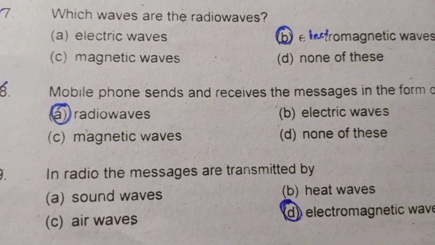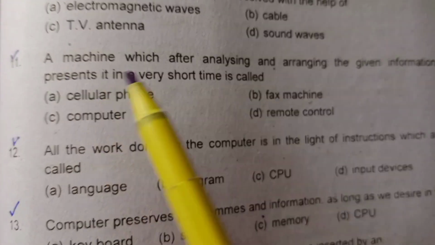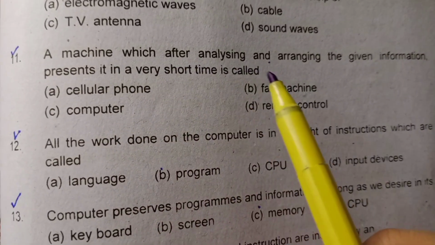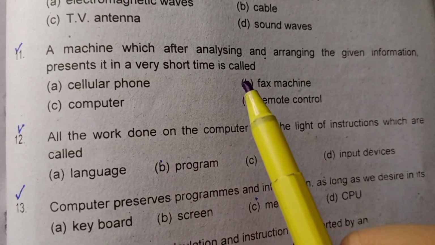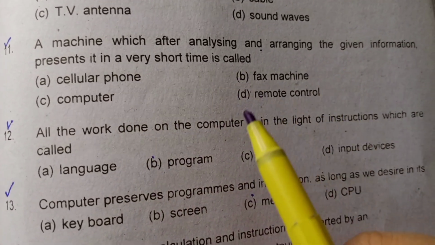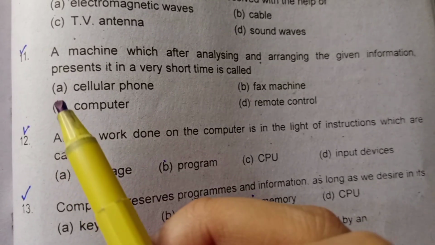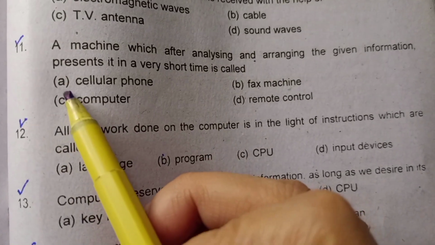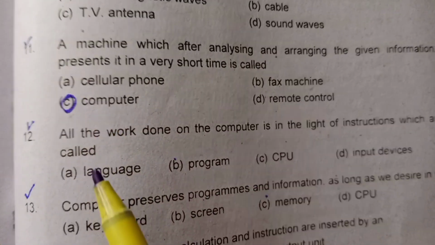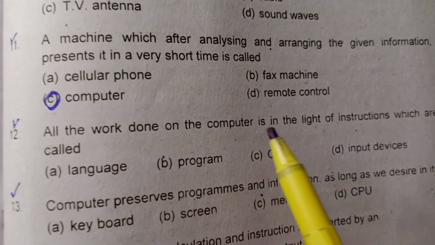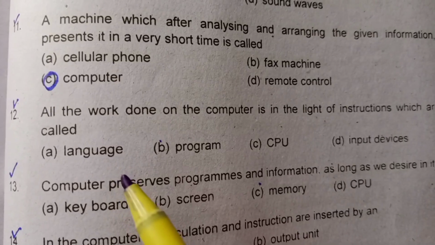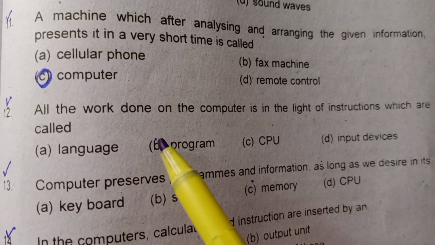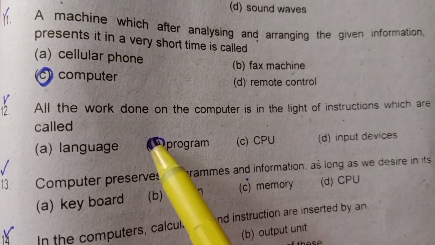So next we have a machine which after analyzing and arranging the given information presents it in a very short time is called cellular phone, fax machine, computer or remote control. So right option is option C, computer. So next we have all the work done on the computer is in the light of instructions which are called language, program, CPU or input devices. So right option B, program.